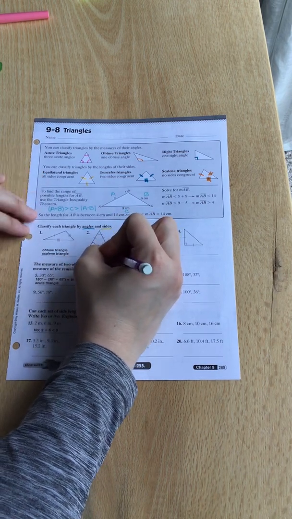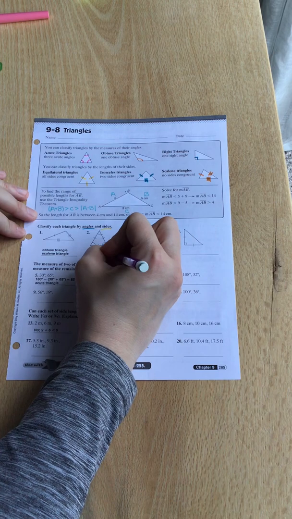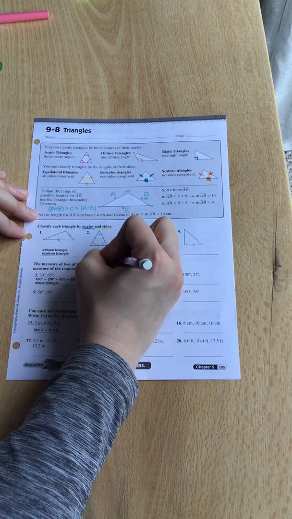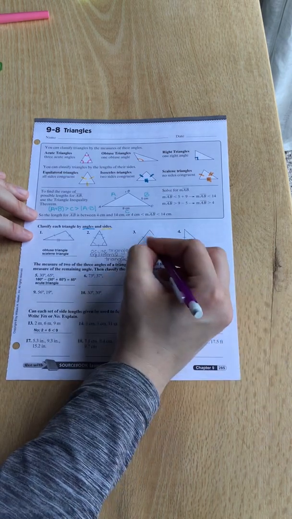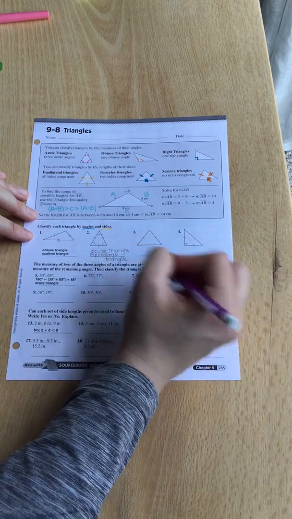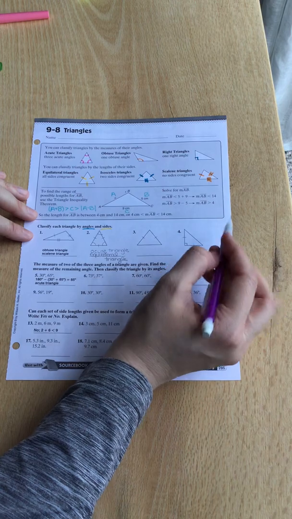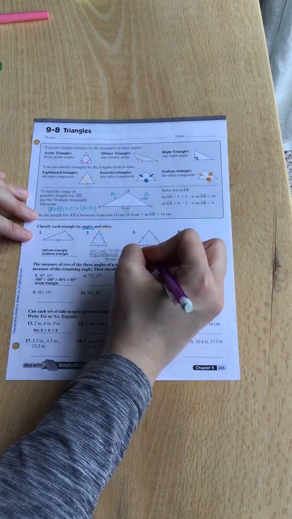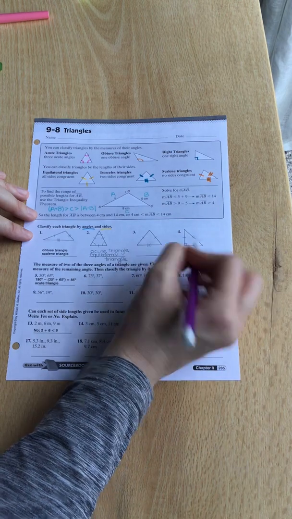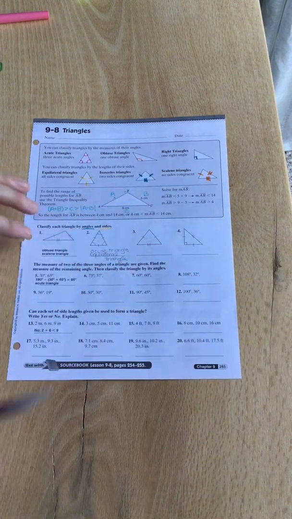Spelling does count, especially when they're putting it right in front of you. Equilateral triangle, okay? All right, make sure that you are looking at the next ones. Look at your angles, look at your sides, know what these are telling you, okay? Oh, look at that. Just because it doesn't have the 2 marked here or the 2 marked here doesn't mean that it is not something else.